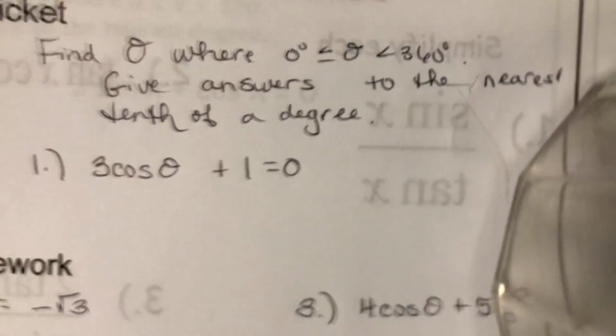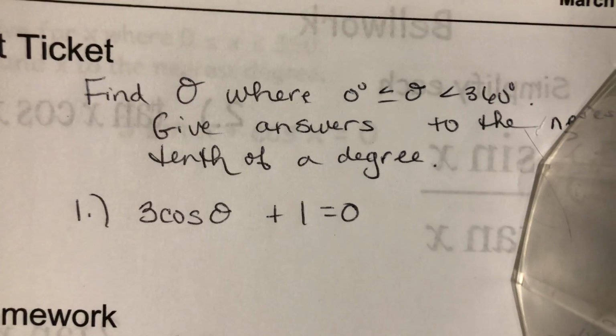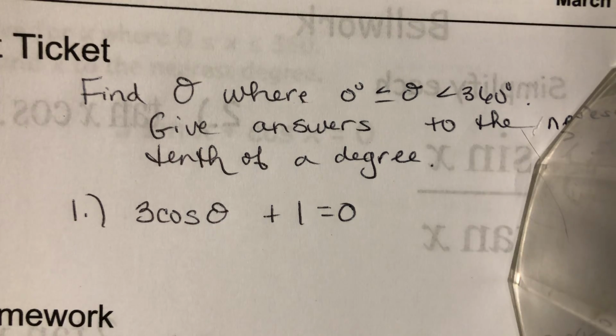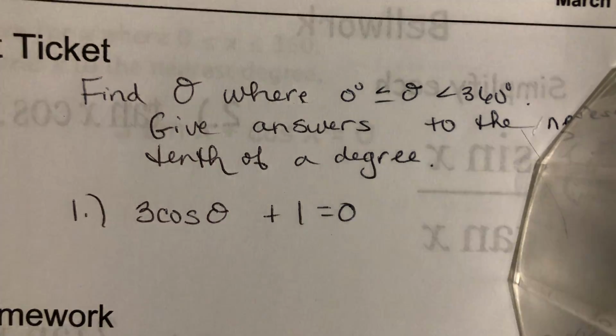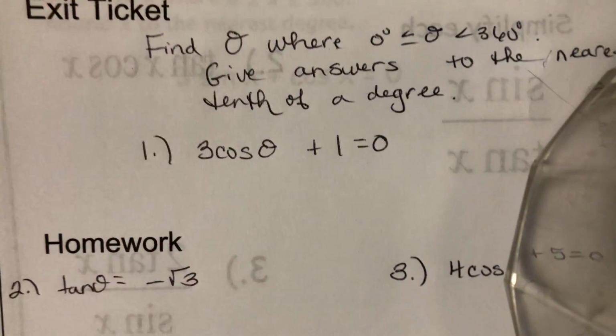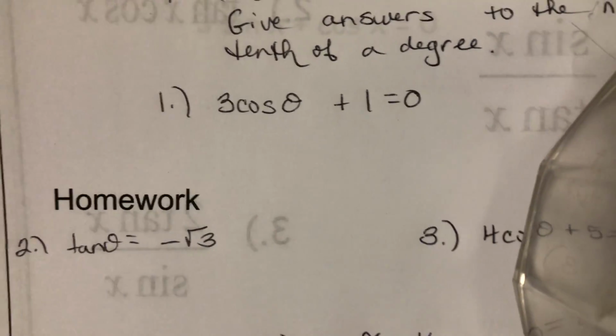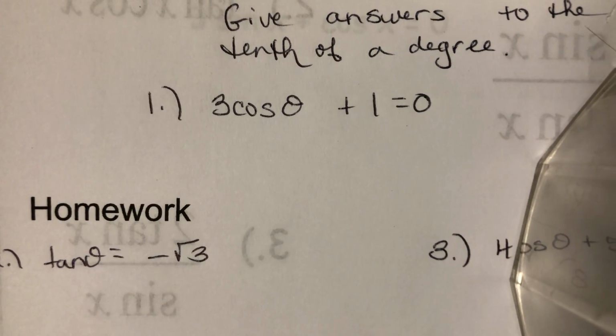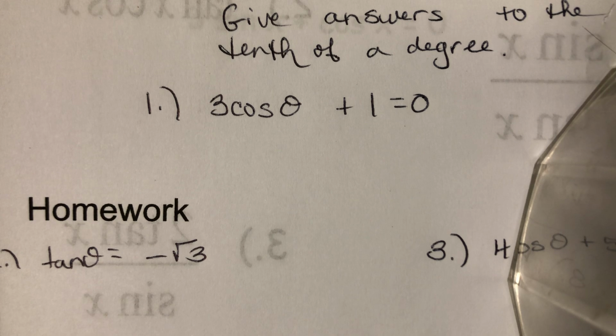Alrighty. So as an exit ticket, find theta where 0 degrees is less than or equal to theta. Now look at the direction, less than 360. Now, that means if you get an answer of 360 degrees, do we include it? Our inequality experts know the answer is no. So if we do get 360 as the answer, we cannot accept it. So give answers to the nearest tenth of a degree. So go ahead, try example number 1. There will be 2 answers.